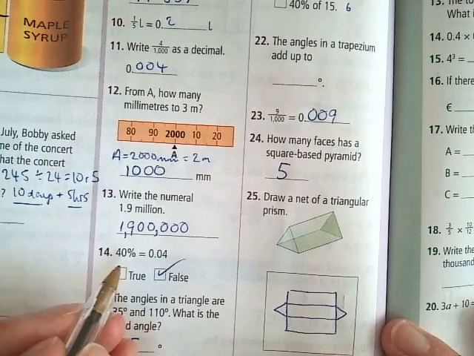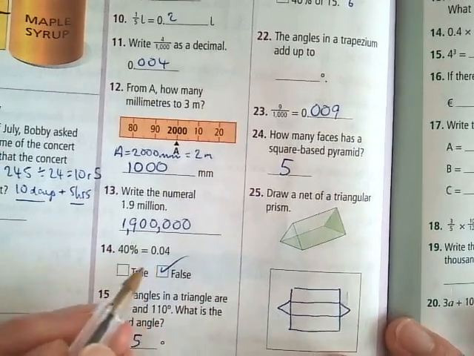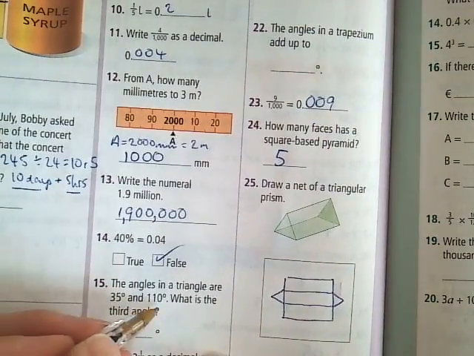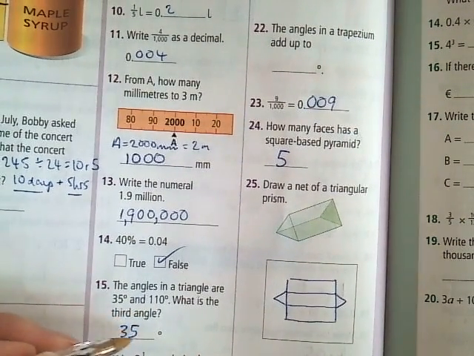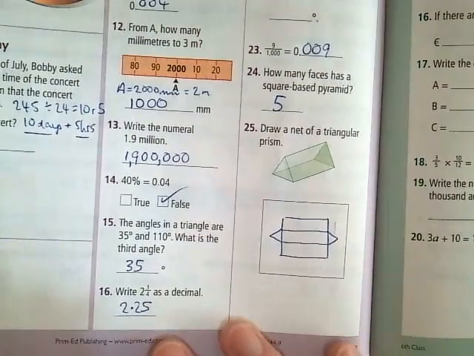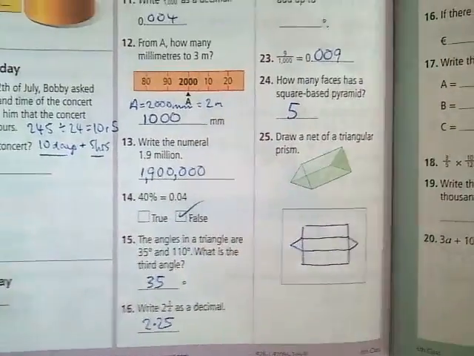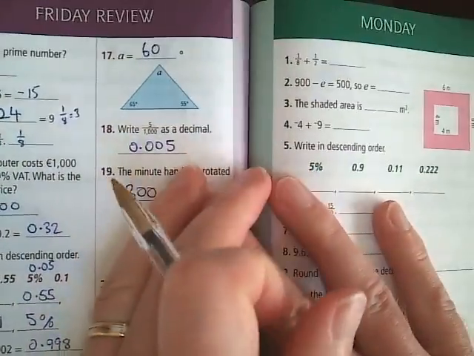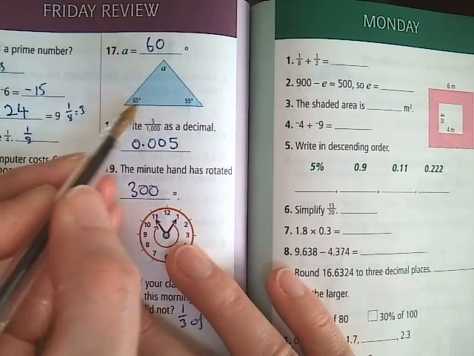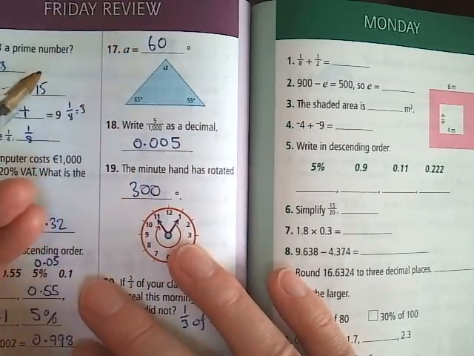Question number 14, 40% equals 0.04. That's false because 40% is equal to 0.4. Number 15, the angles in a triangle are 35 degrees and 110. What's the third angle? Third angle also has to be 35 because the three of them add up together to 180. Question number 16, 2 and 1/4, pretty simple, 2.25. 17, A is something like the previous one, except this has a picture, 65 plus 55. Add them together, it has to be 180, so this is 60.